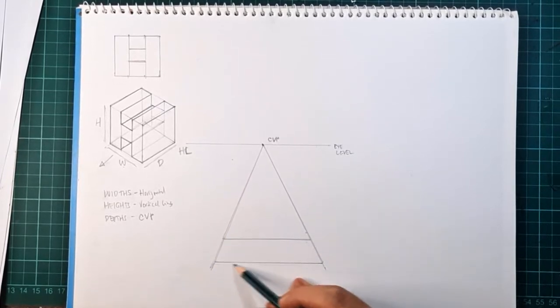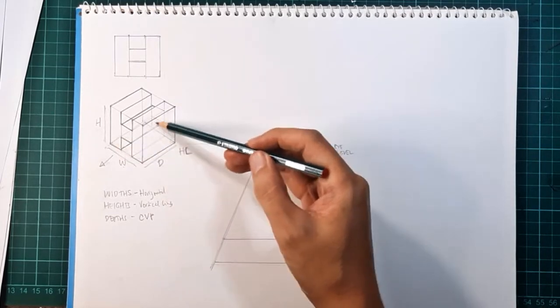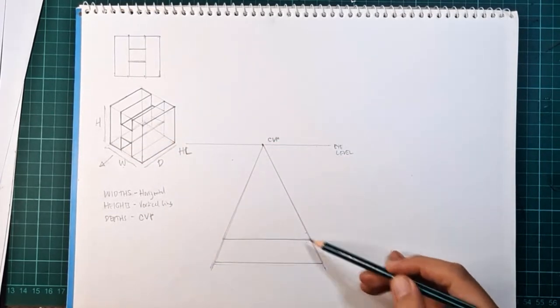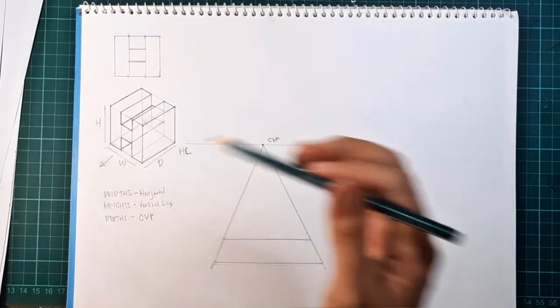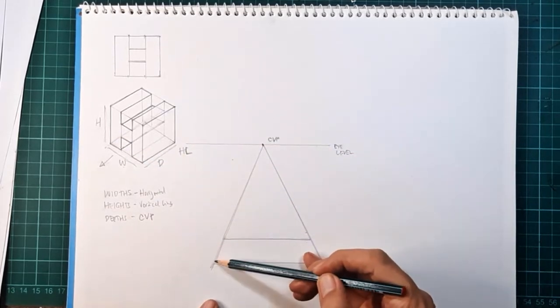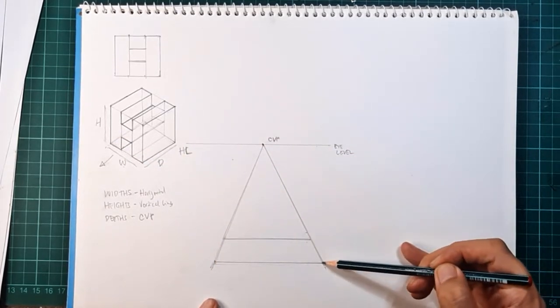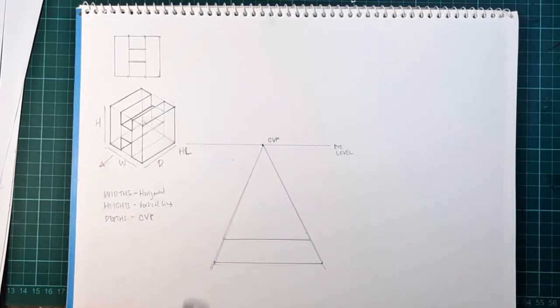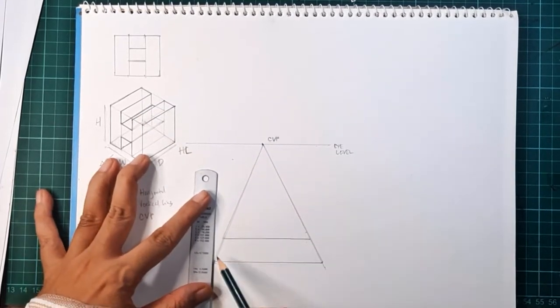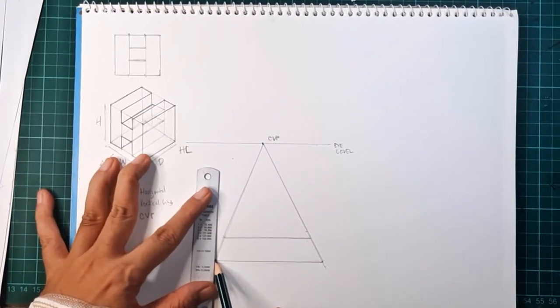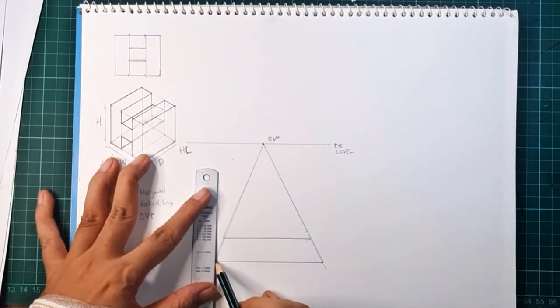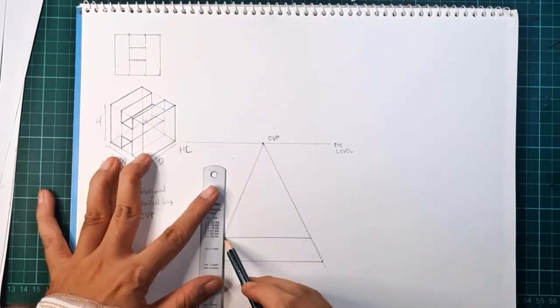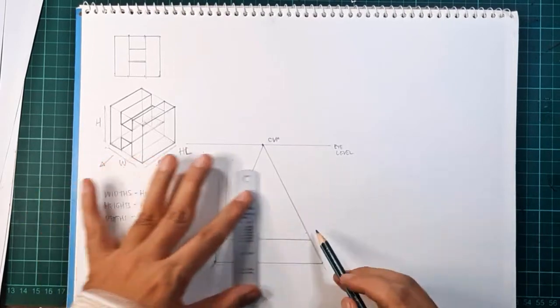So now that I have the ground right there, which represents this bottom part, I'm now going to create the front face where the H is going to be by moving up from this point. So all heights now are going to be vertical.